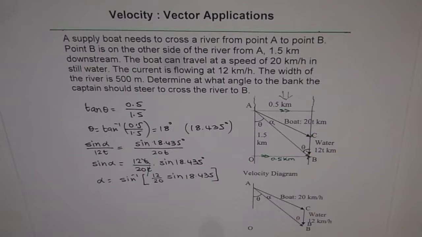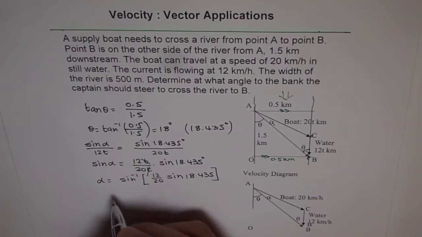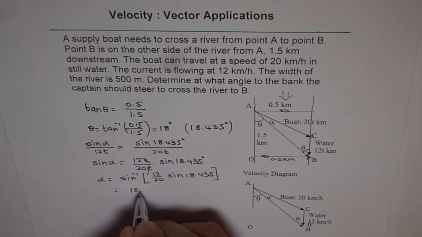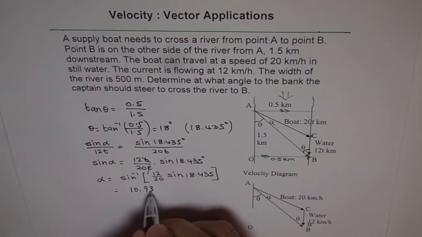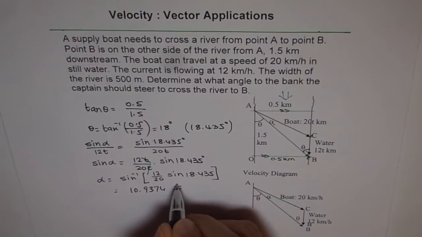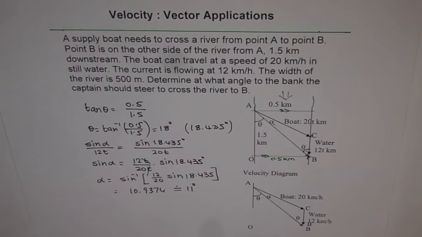So we get this, and we do sine inverse of this function, right? And get our answer, which is 10.9374. So that is what we get, 10.9374. So this I will approximate to 11 degrees, correct? That's a good approximation. So alpha is 11 degrees for us.